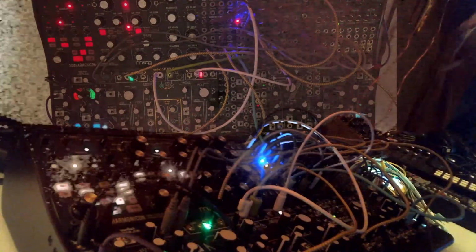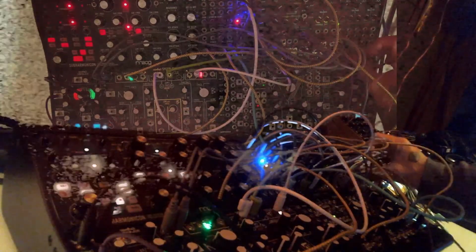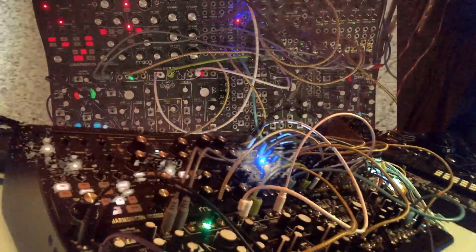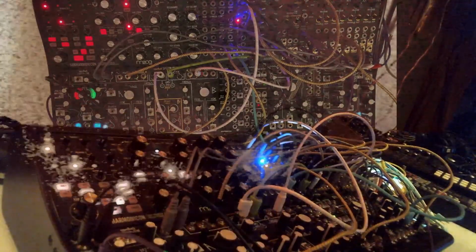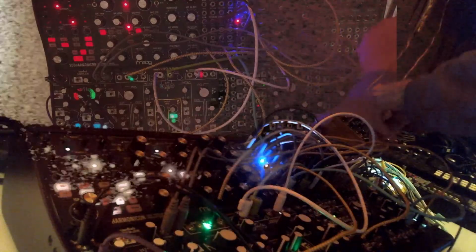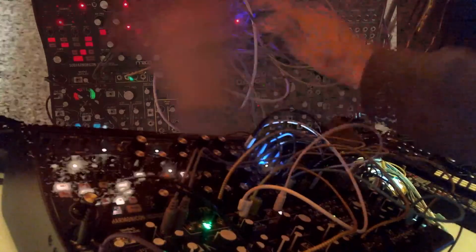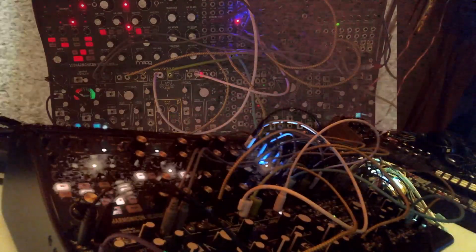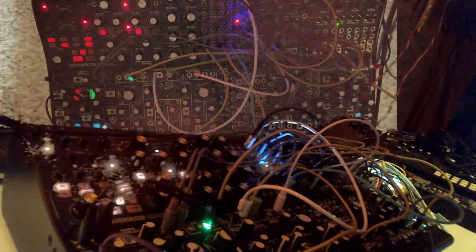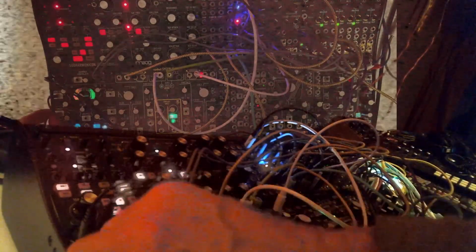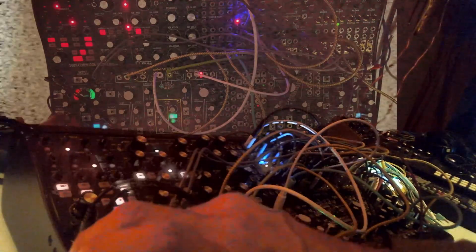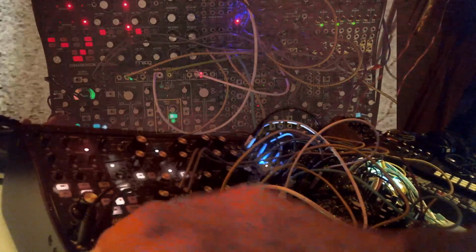Let's see. Do I have a cable long enough? I do, but it's not here. We'll use envelope 3 here. Use envelope 3 here to control the morph control. If we turn that up about halfway, with the added modulation, we'll start to introduce harmonics into our signal.